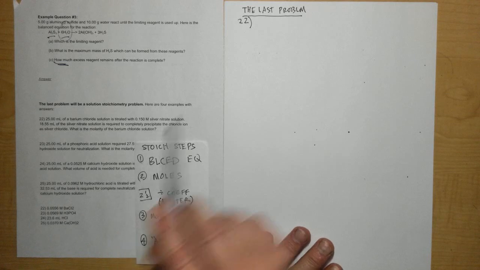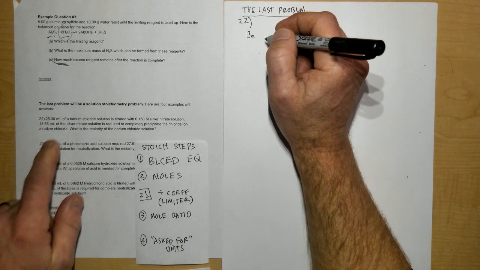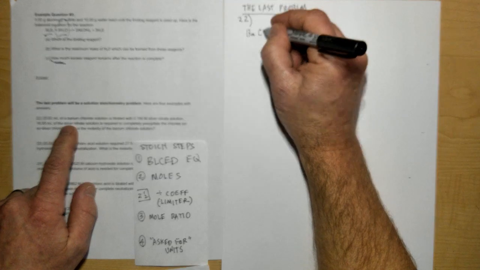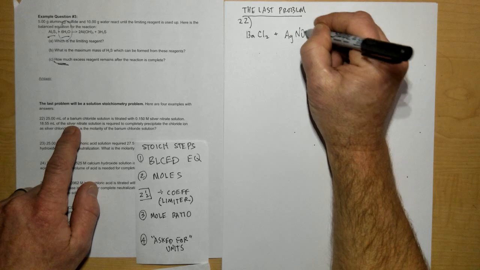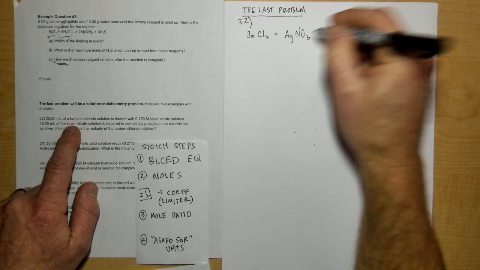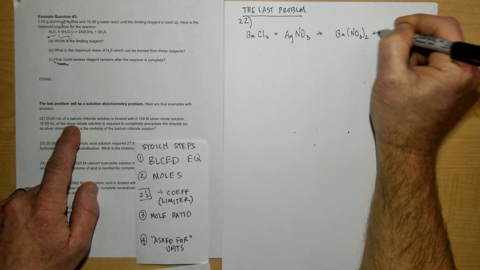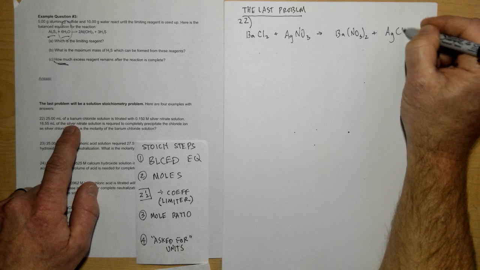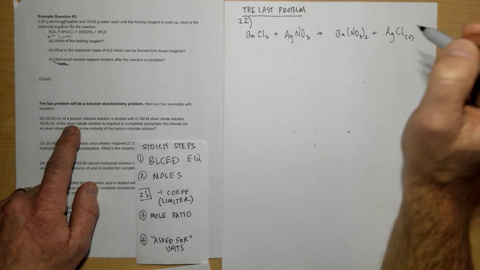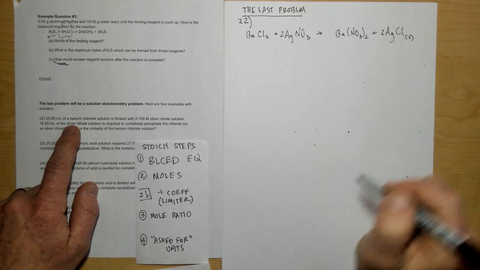So step number 1 is to write the balanced chemical equation. So barium chloride is titrated with silver nitrate. Swap the cations. The barium is going to go together with the nitrate. Don't forget that barium is +2 and nitrate's -1. And the silver chloride is going to be my solid precipitate. I'll need a 2 right here to balance the equation to go along with a 2 right here.